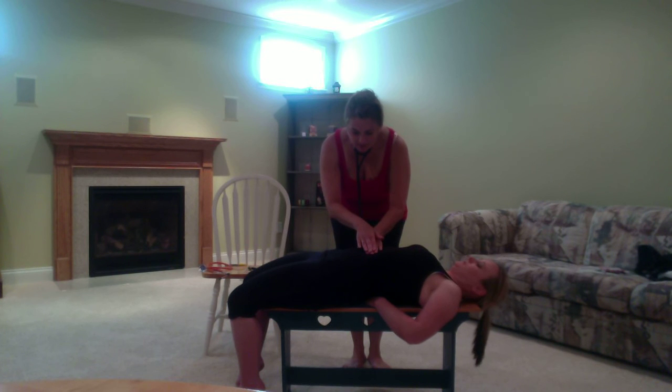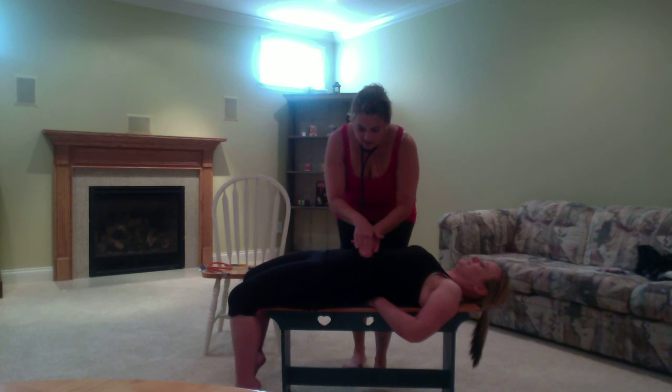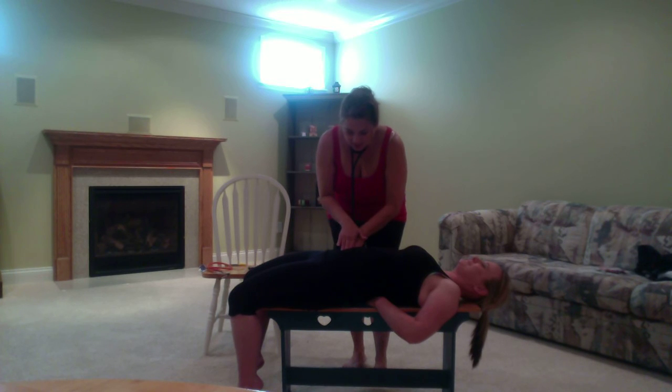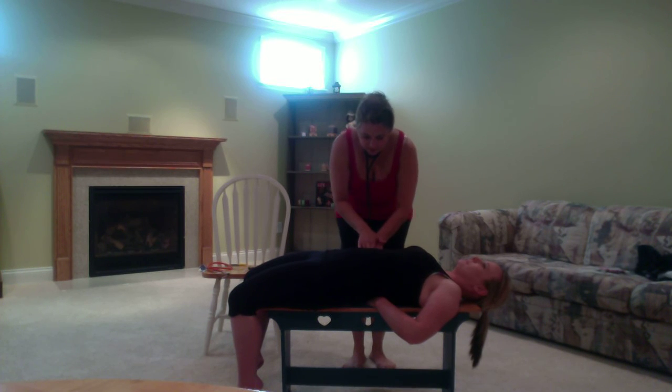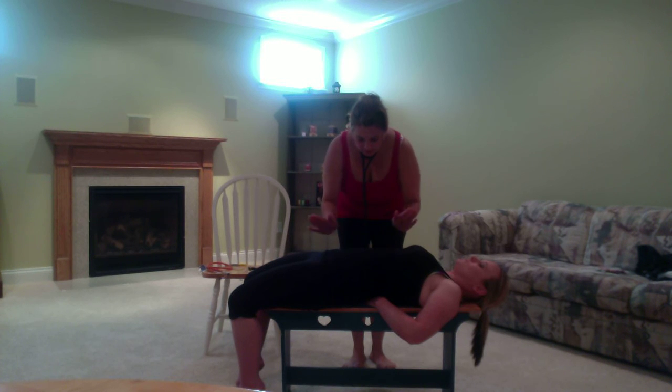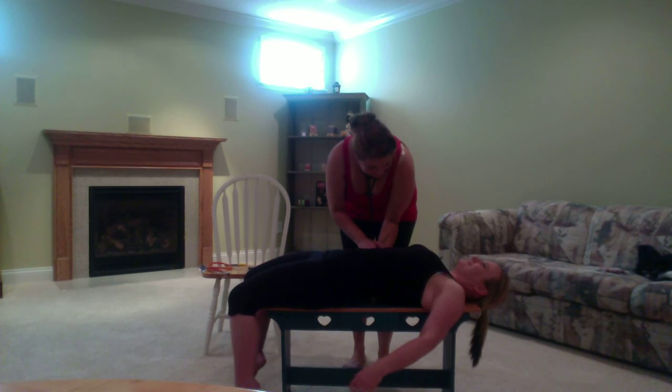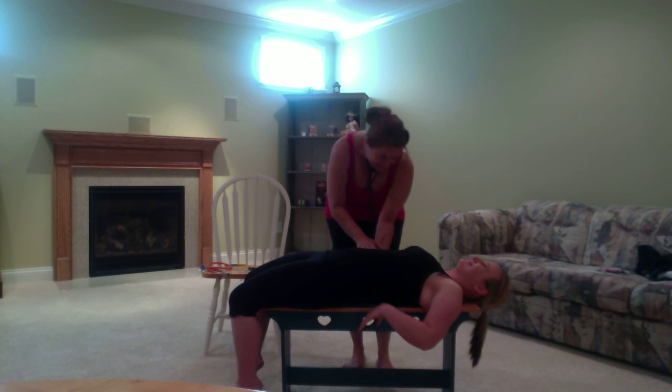Okay, and then I would start with deep palpation in a systematic fashion. While I'm doing the palpation, I would assess for her muscle tone. Okay, and then I need to feel for the liver. For the liver, I would go underneath the rib cage here. Oops, sorry. Didn't mean to stab you with my fingernails.